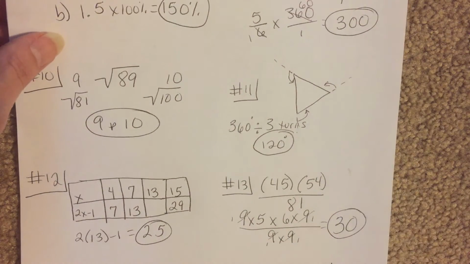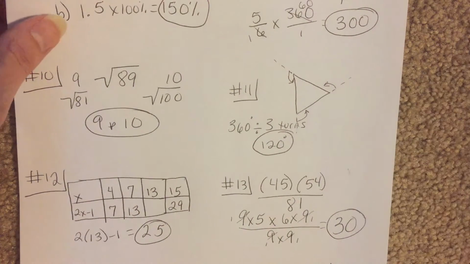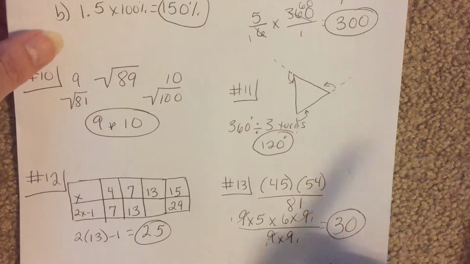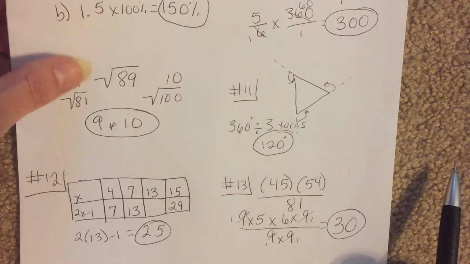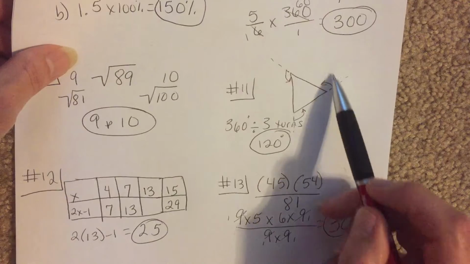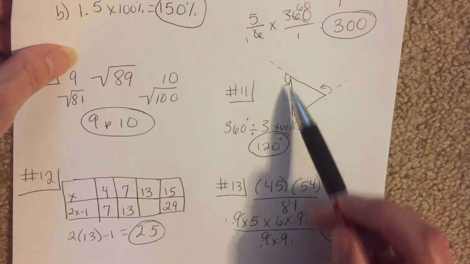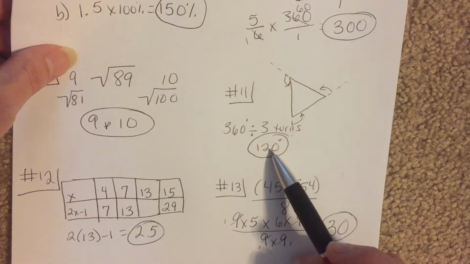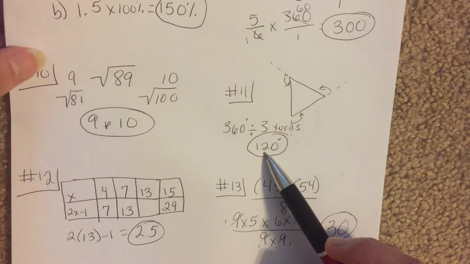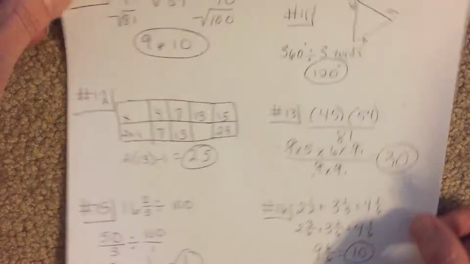Okay, we're going to go around this triangle. We're going to make 3 turns. They ask how many degrees is each of the turns. So if I go around the whole thing, I've gone 360 degrees. I'm going to divide it by the 3 turns I make. That makes each turn 120 degrees. Number 12.